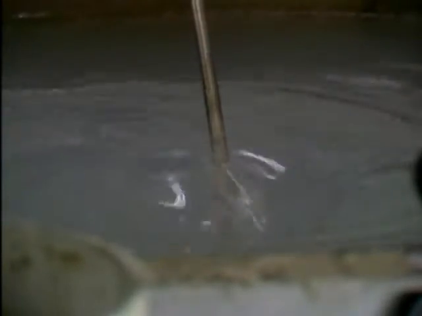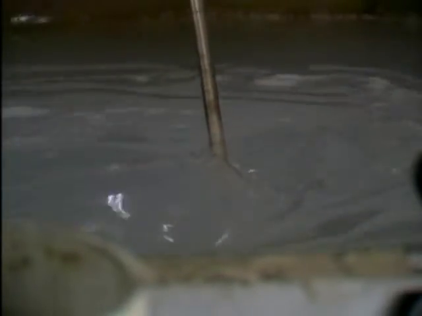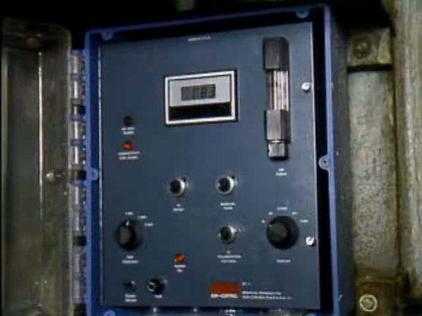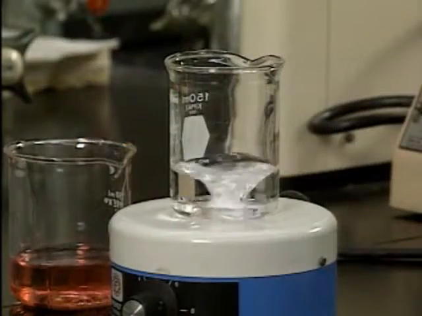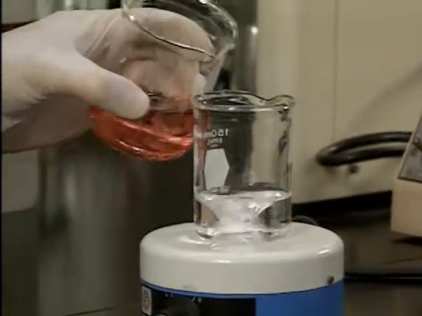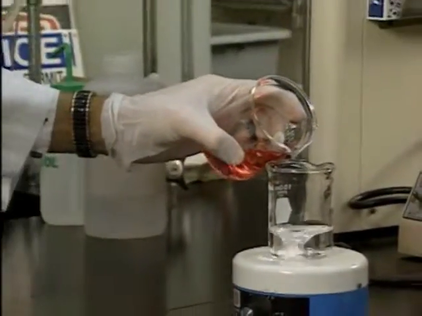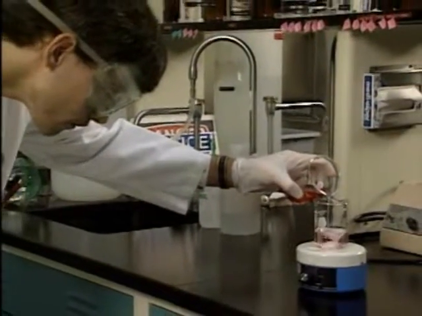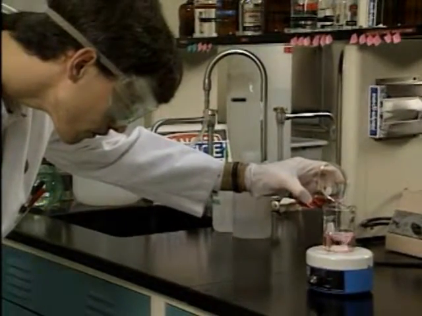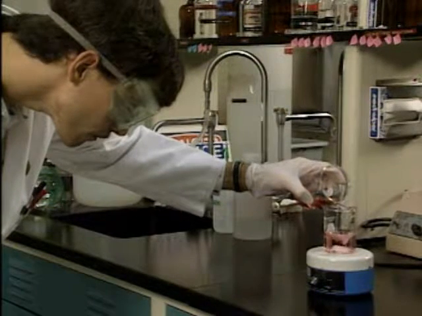Sometimes it's important to know the relative amounts of the substances in a solution. One way to do this is by determining the concentration of the substances. Concentration is basically the amount of one material dissolved in another material in a solution. A solution is a homogeneous mixture. That is, two or more substances, such as liquids or gases, that are evenly dispersed in each other.